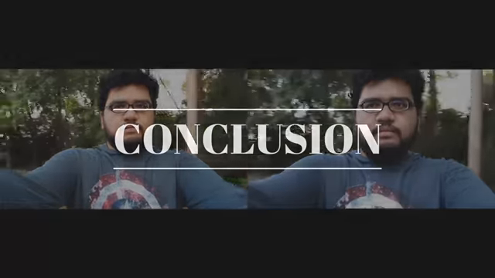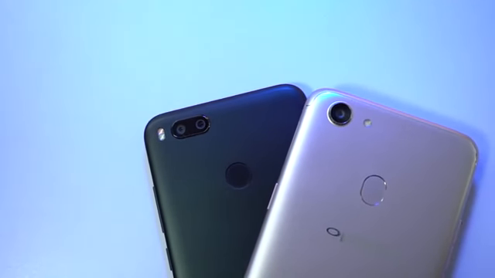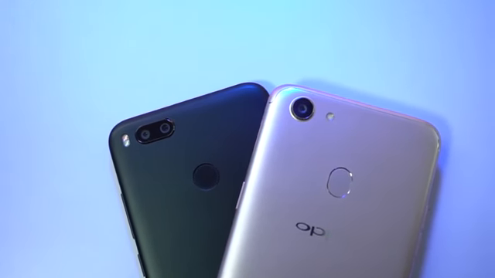So guys, to conclude, cameras on Oppo F5 are definitely better than Mi A1, but if you're really interested in the rear camera portrait mode, then Mi A1 should be a better choice. If you're interested in taking some great selfies and regular pictures, then you can go with Oppo F5.